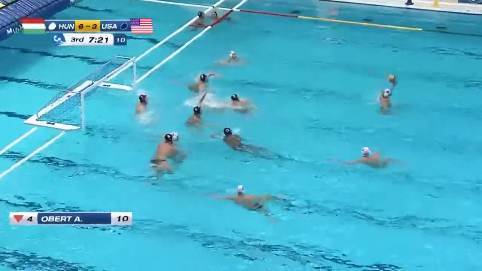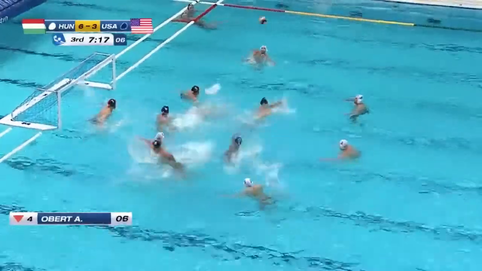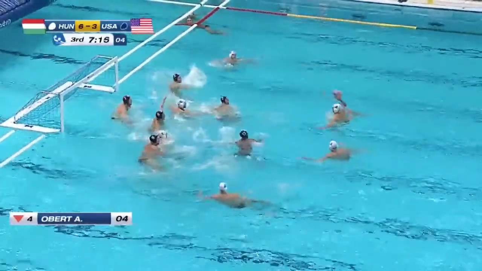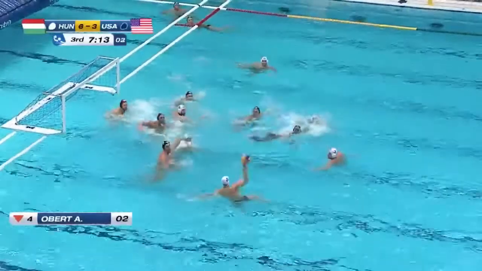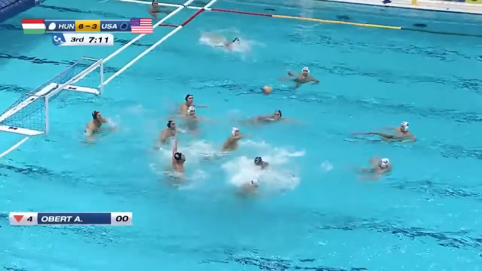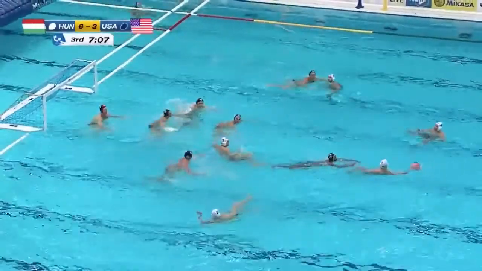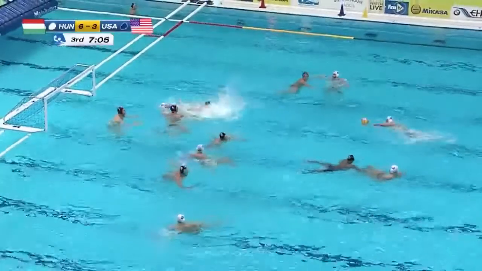6-on-5 Hungary. Ball to 4. 1 curled up. He's got 2. 6. Lost the post. 5. Walking all the way in. 1. Big fake. Shot block. Reset. Tip ball, a couple volleyball sets there. And they'll get a new 20-second shot clock.